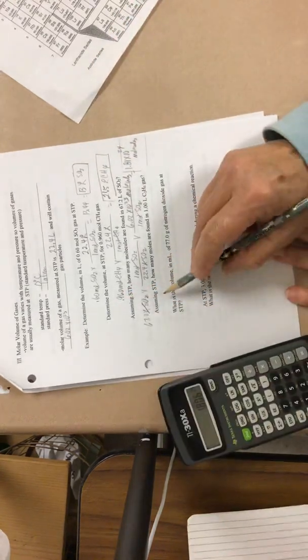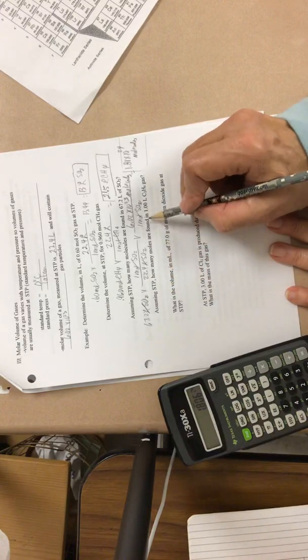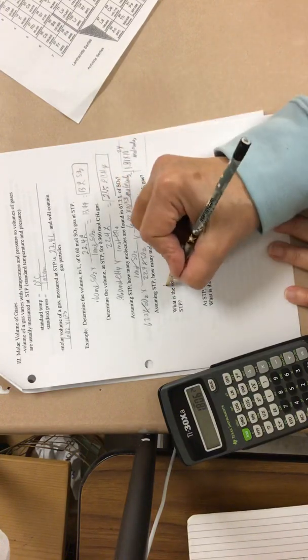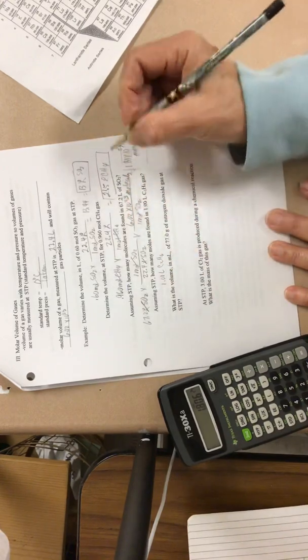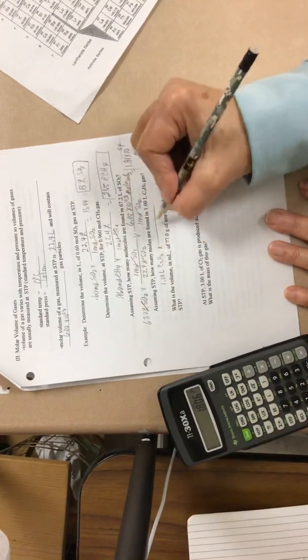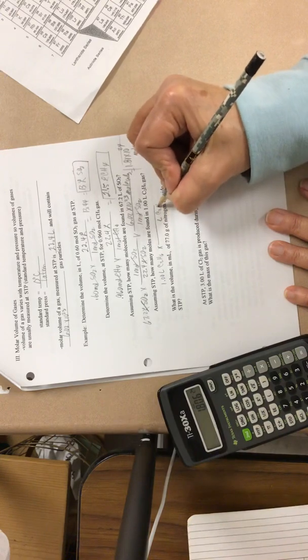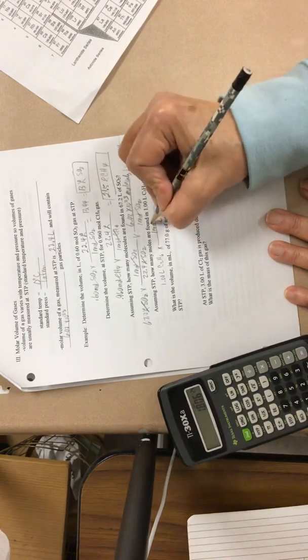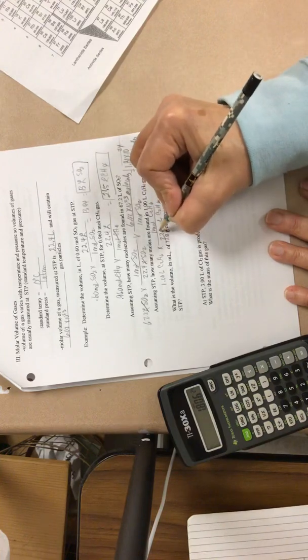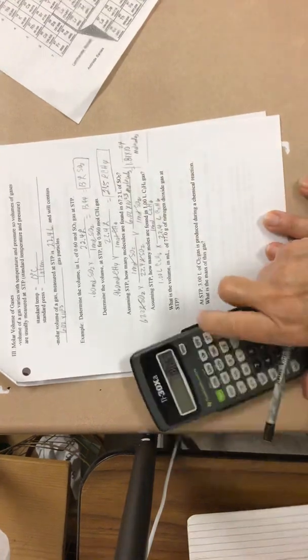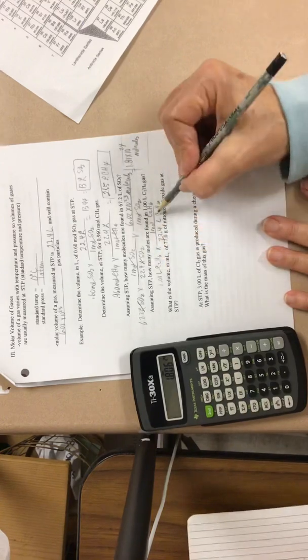Okay, the next one, assuming STP, how many moles are found in 1 liter C2H6? So you just say 1 liter C2H6, times, you want to put liters on the bottom. We know 1 mole of any gas at STP is 22.4 liters, so 22.4 liters goes on the bottom, and your liters cancel.